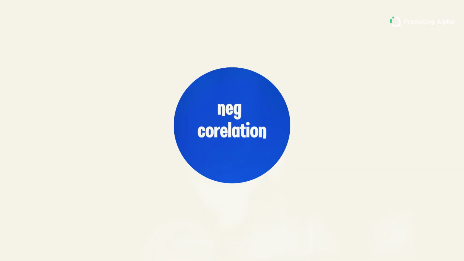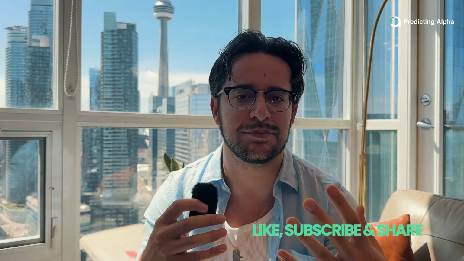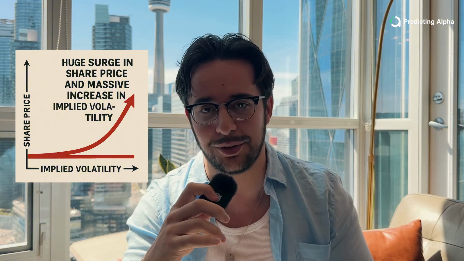Now let's talk about a really rare and profitable trade scenario that you can only really identify and take advantage of if you understand this relationship, the spot volatility correlation. Tickers that normally have that negative correlation, it flips to be a positive correlation. Back in the day, GameStop didn't have this positive spot vol correlation. It's only after it entered into this bubble phase or this meme stock era that that correlation flipped and it became positive. Identifying opportunities like this is usually pretty simple because everyone will be talking about it, but typically you will see a huge surge in share price and a massive increase in implied volatility.